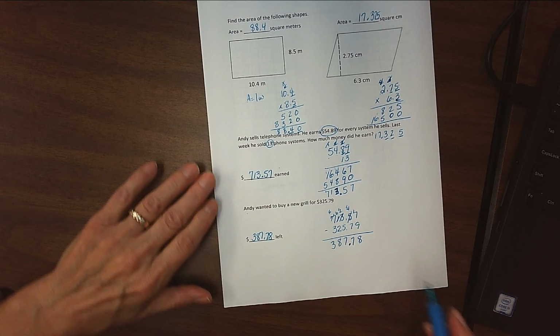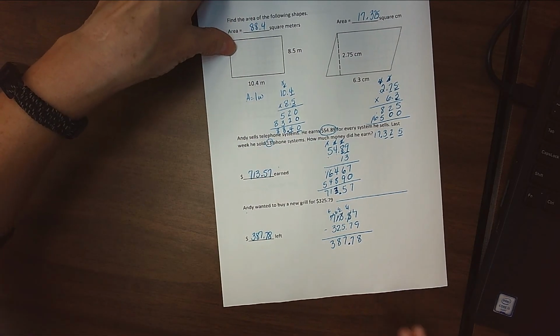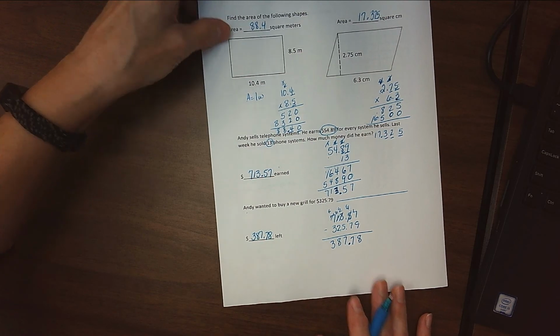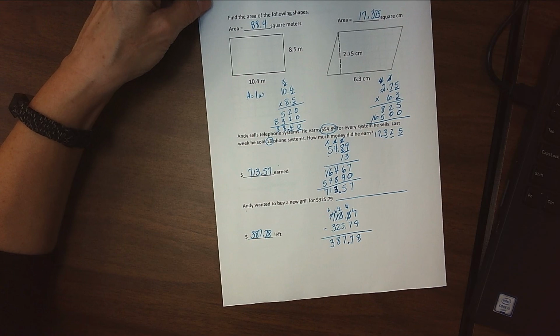All right, well, by the time you see this, I'll have the rest of this problem in here. Okay, so that's page 3. Go ahead and watch this as many times as you need to, and I will get page 4 for you in just a second.